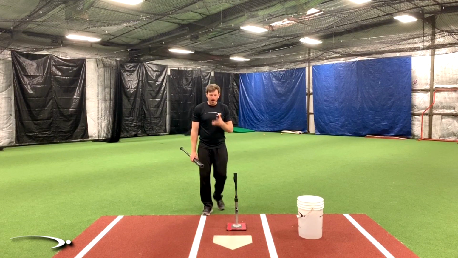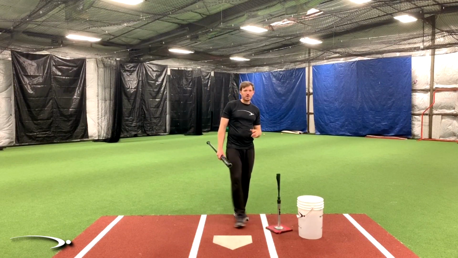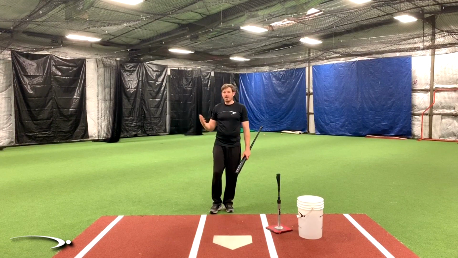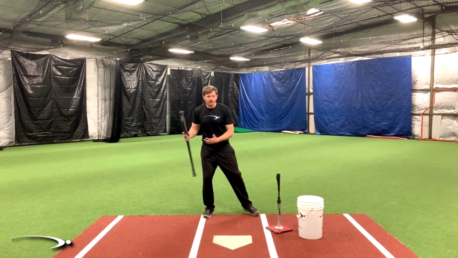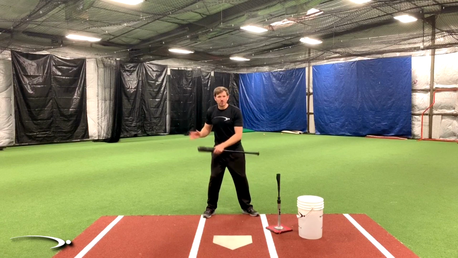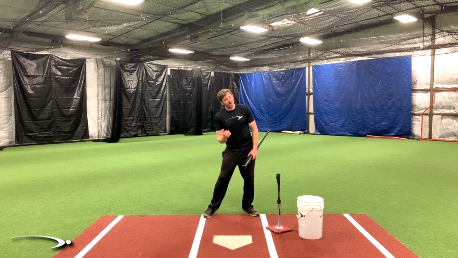So now that we know where our eye plane needs to be, guys, we also need to make sure that our mechanics are going to allow our eye plane to stay good. There's all kinds of things that can get off in the swing, but one of the biggest ones that changes the eye plane is when we actually start to make our swing, we start to shift our weight into the ball. If our shift is incorrect, it's very easy for our eye plane to get off.